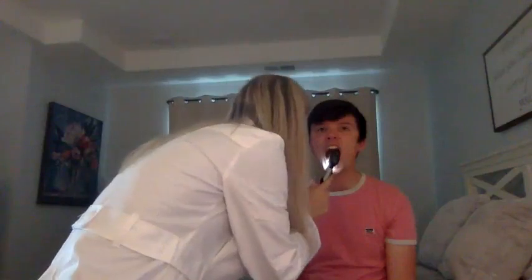Now I will be inspecting the mouth. So first, I will look at the lips. I see the lips are pink and moist. And open your mouth for me. I'm just going to use my light source to see better. Let me look at your teeth.